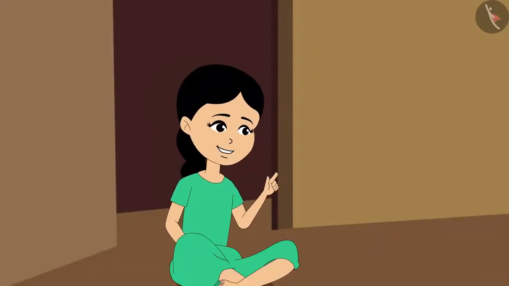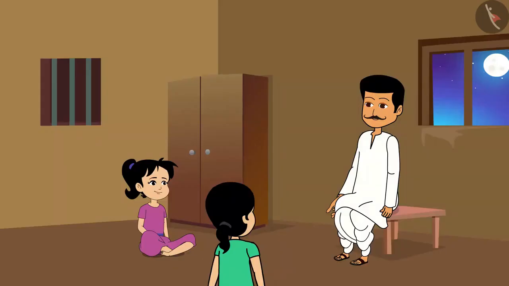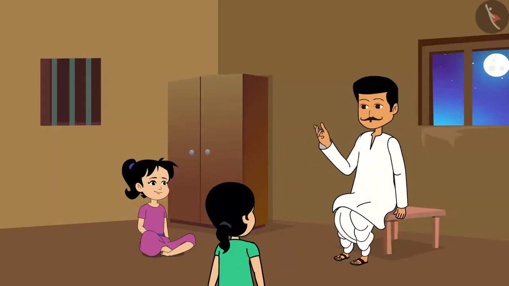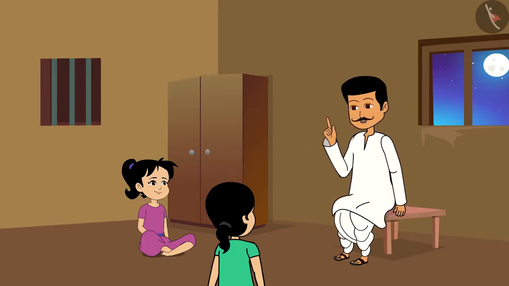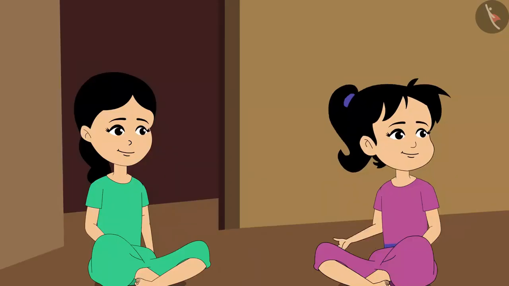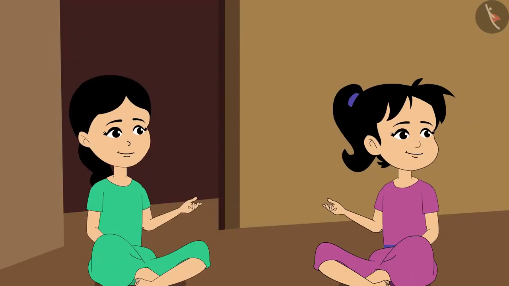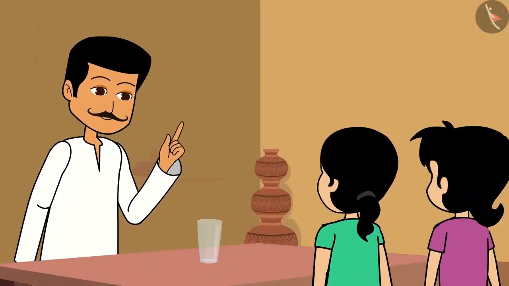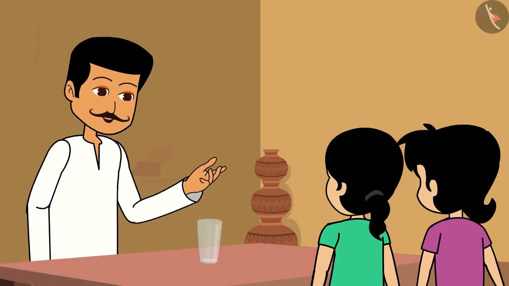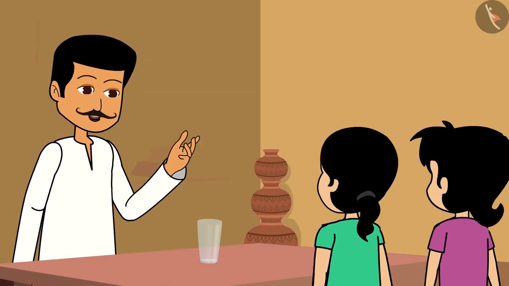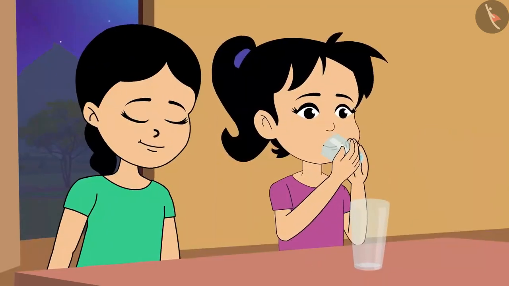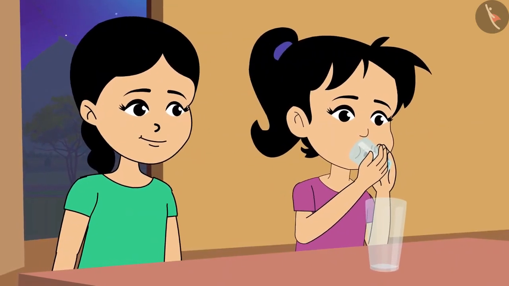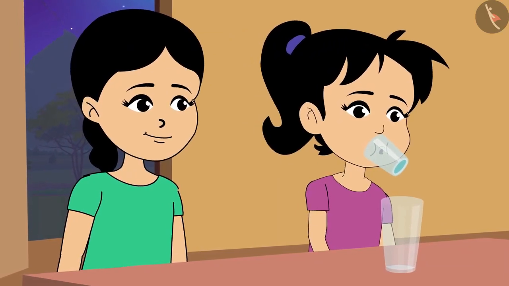These things are interesting. Yes, things related to air are quite interesting. I hope you understood this concept. Yes, Father. Okay, we will discuss air with this little experiment. Ashu, take this glass and keep it near your mouth. Then suck the air from the glass into your mouth and remove your hands.